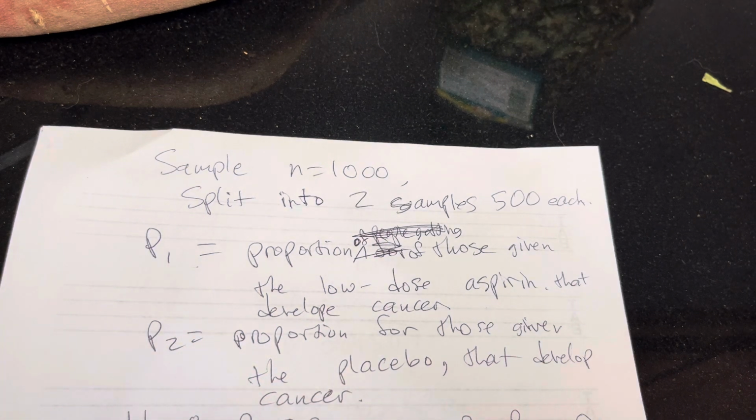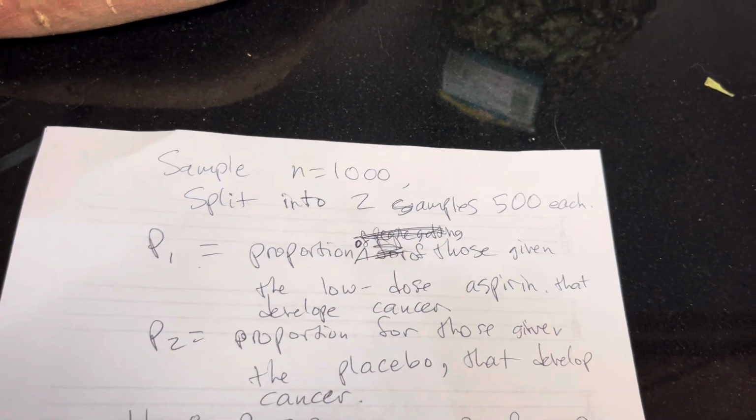So I have two samples. They're each 500, but I've got a total sample of 1,000. So I have P1, which is the proportion of those that were given the low-dose aspirin that developed cancer. The second proportion is the proportion of those given the placebo that developed the cancer. So we're going to try to compare those two things.